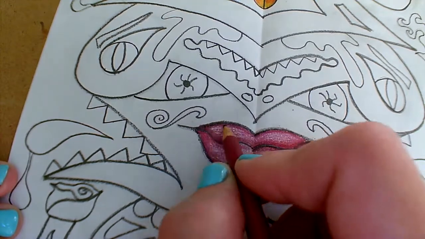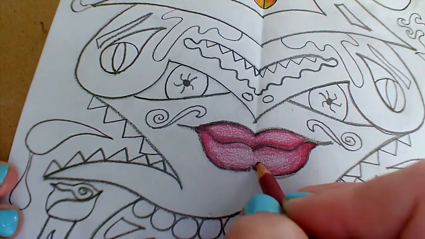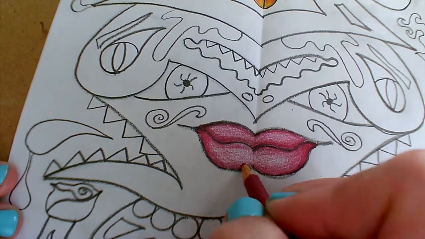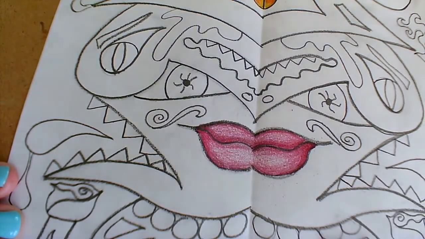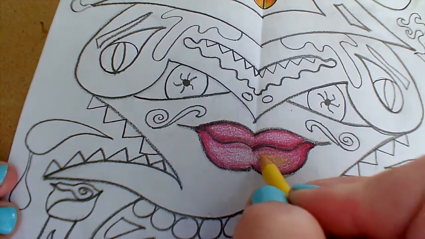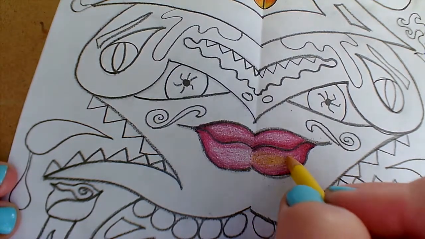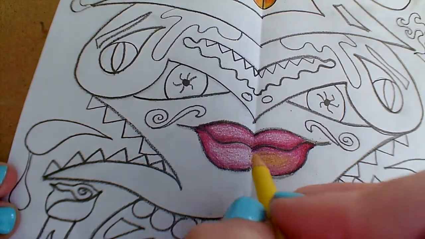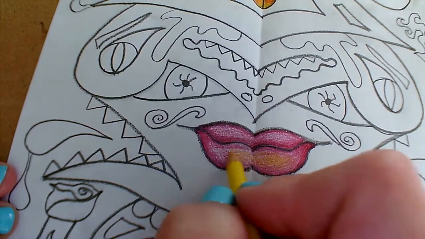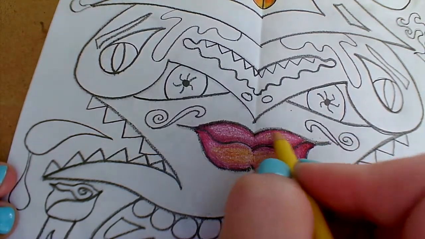If you really want to add an extra little zing, add a really bright light color. Let's see what it looks like when I add yellow to it. You don't always have to add colors that are going to make sense. I think I kind of like that. You can always practice on a piece of scratch paper if you're not sure. And I think I like that.